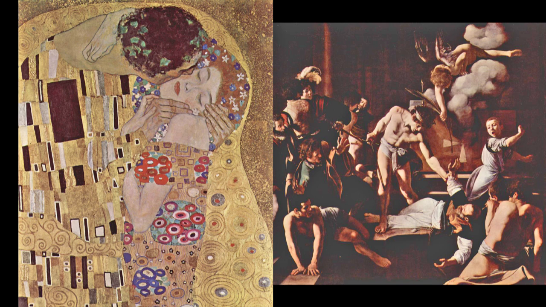The Martyrdom of St. Matthew also shows some black rectangles on the right shoulder of St. Matthew himself and also in the upper left-hand corner in the background, similar to the black rectangles on the man's clothing in The Kiss. Caravaggio also has 2 figures in the lower right-hand corner with their heads facing away from the viewer, where you can just see a bit of their face and the back of their head, much like the man in The Kiss.